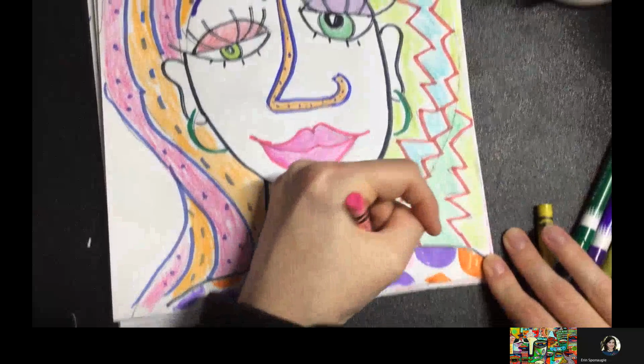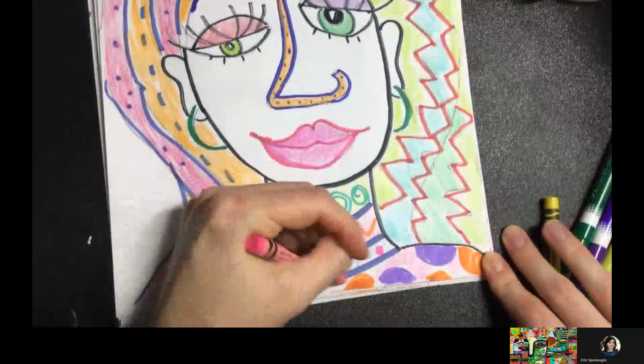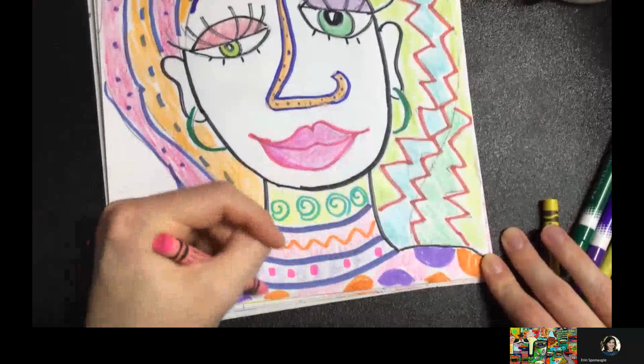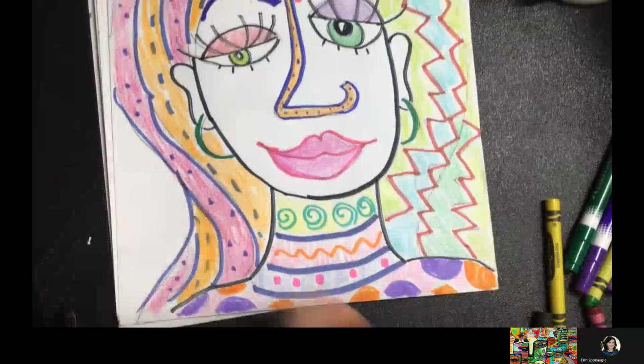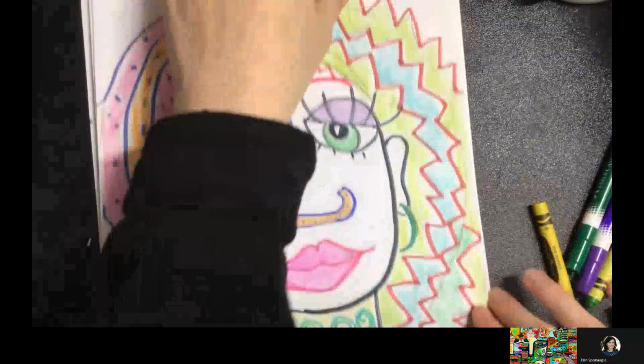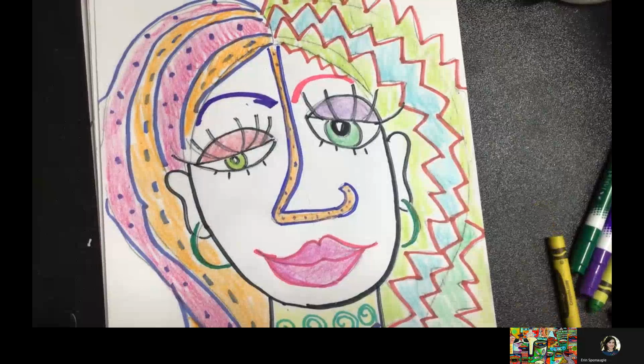Then we're going to color block the face in. And then if you want to, I'll show you how you could easily add some designs to your background. But if you liked leaving the background behind your self-portrait blank or white, that is fine too. All right, so I'm going to color block the face.